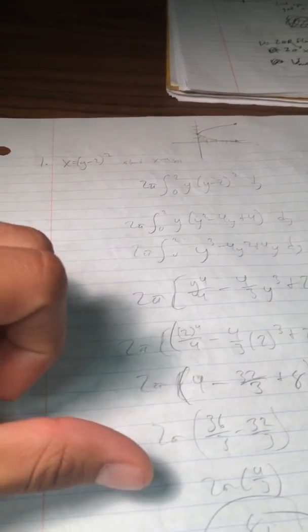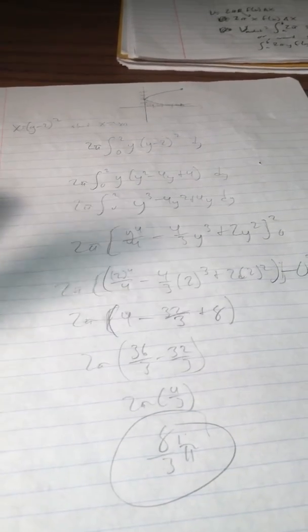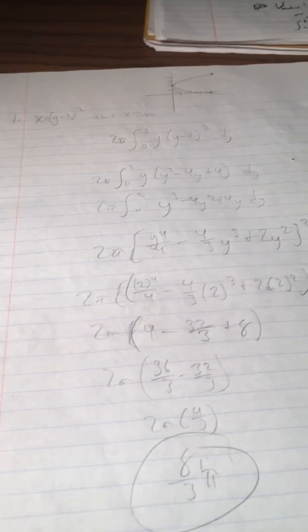And then you get 2 pi times 4/3, and that becomes 8 pi over 3, which is the answer to the volume of the solid generated when rotating this function about the x-axis.